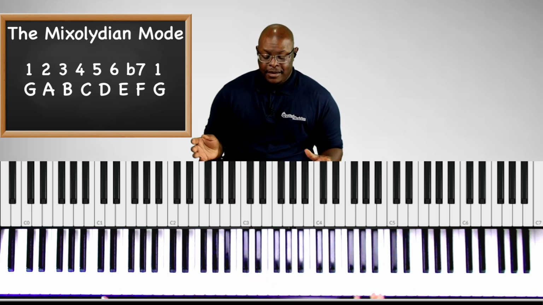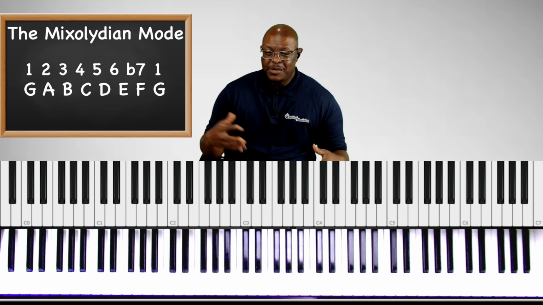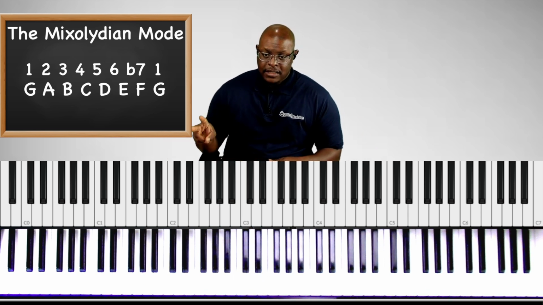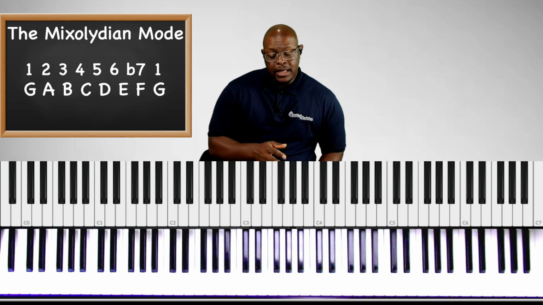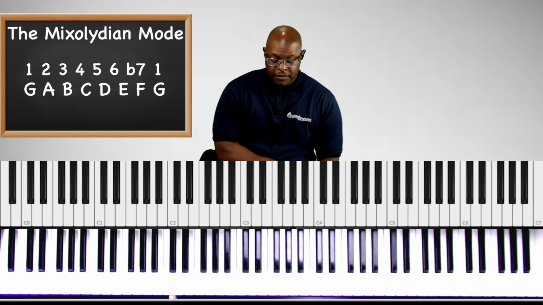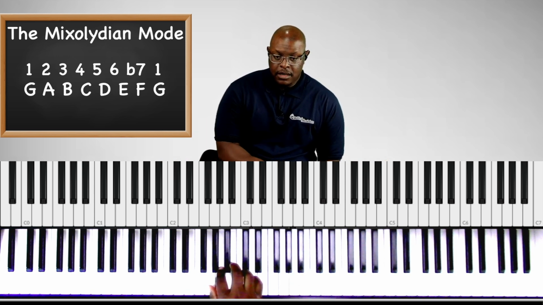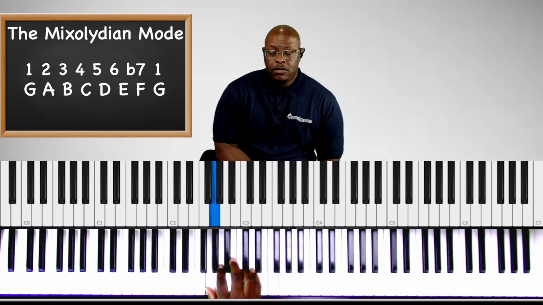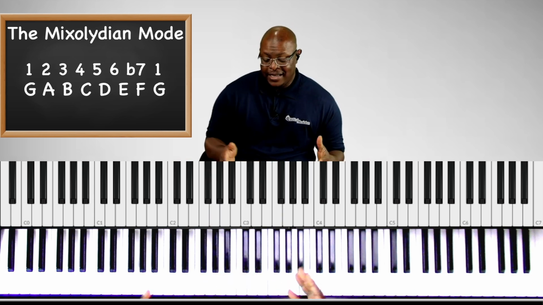So that sets up to be a dominant sounding thing, right? So two ways to get to this mode. One, you can think major scale, a fifth down, and just play that major scale, so starting on G. Or you can think major scale, flat 7.